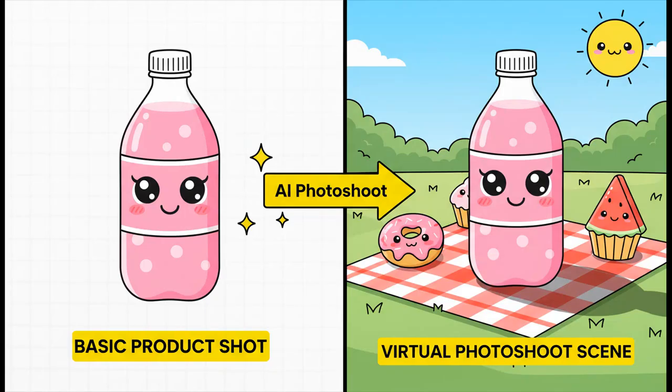And the third strategy, this one feels like magic for anyone with a physical product. It's the virtual photo shoot. You just take a basic shot of your product on a white background, and then use the AI to place it into any scene you can imagine. It will automatically handle all the lighting and shadows to make it look real. Studio-quality shots without the studio.